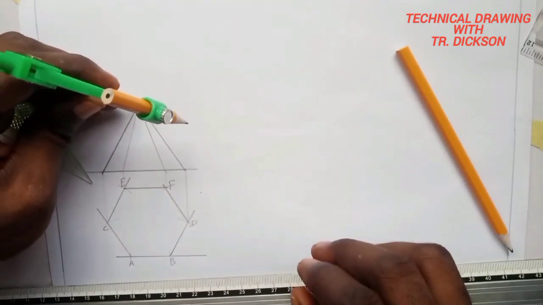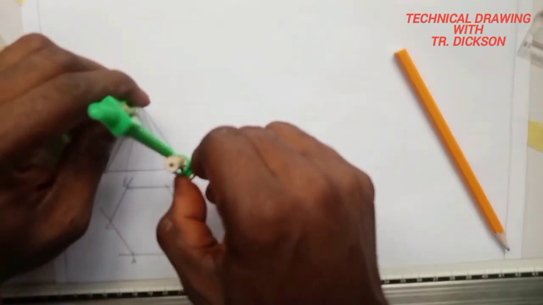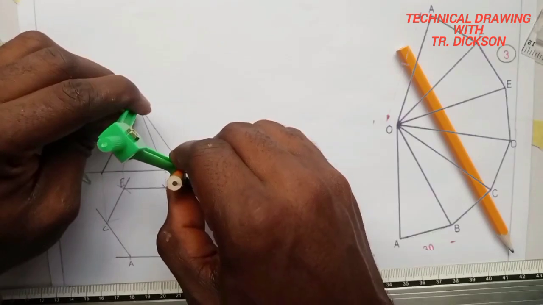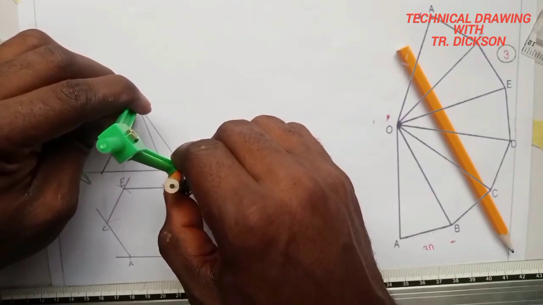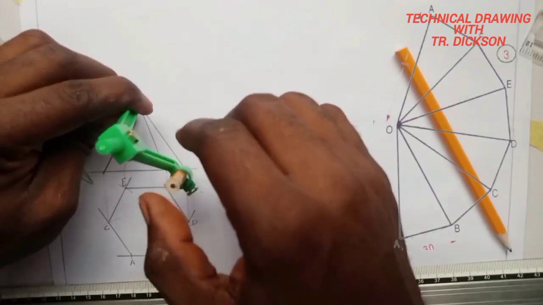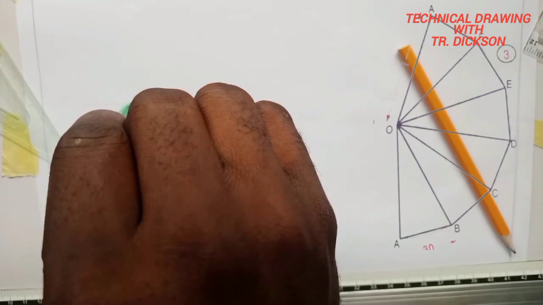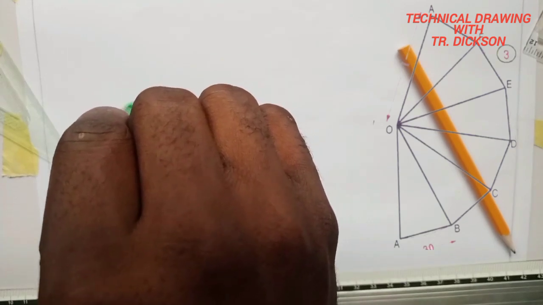Now the next is the development proper. How do we fix that? Let's see. Now let us not forget that a hexagonal pyramid has 6 sides. So we are going to produce 6 sides when we are making the curve.